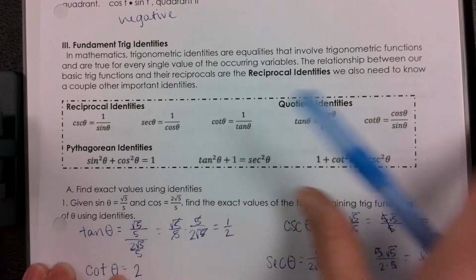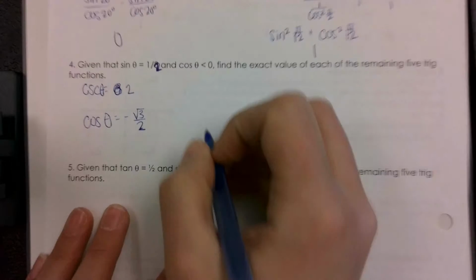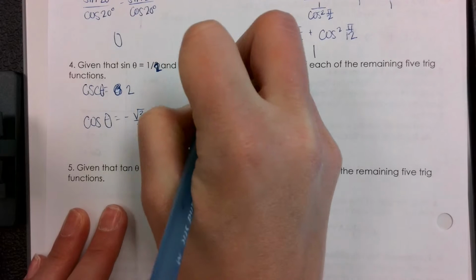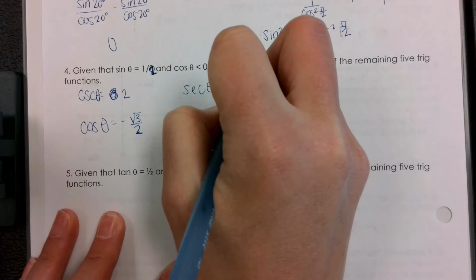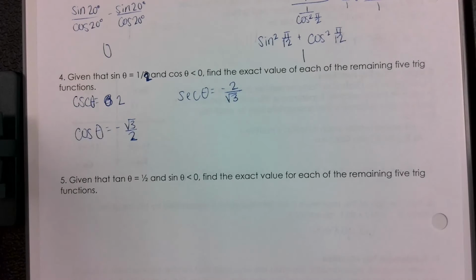Secant, so we'll just flip cosine and we'll have secant. So secant is going to be negative 2 over square root 3. And we need to rationalize that, so what are we going to do? Multiply.